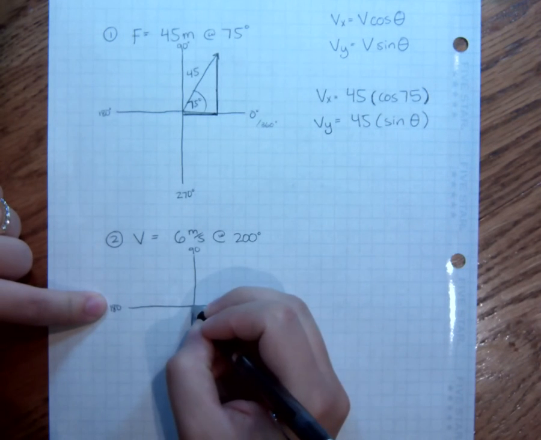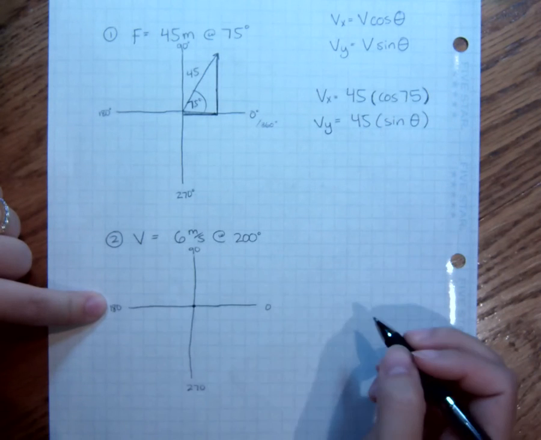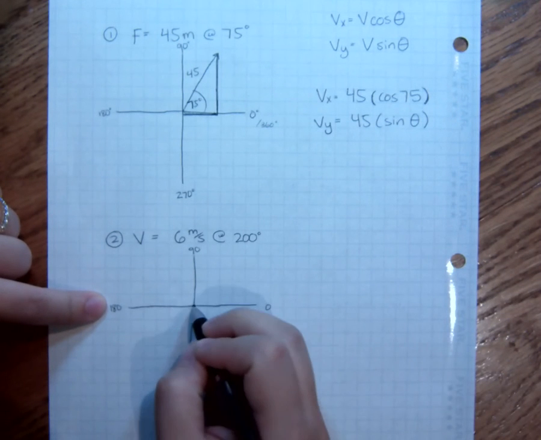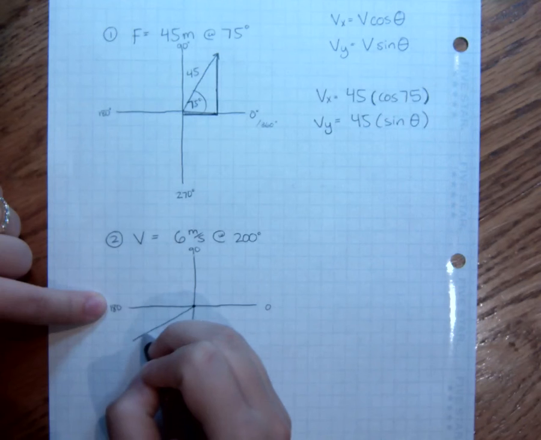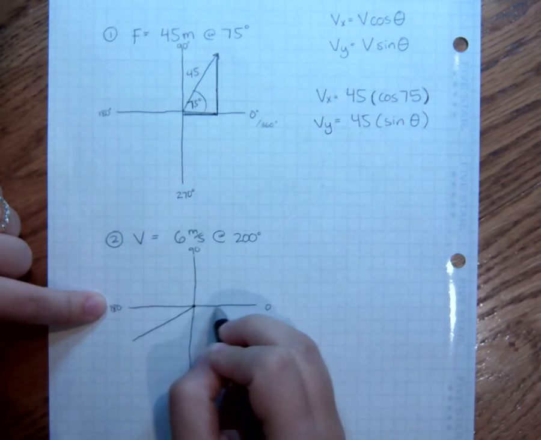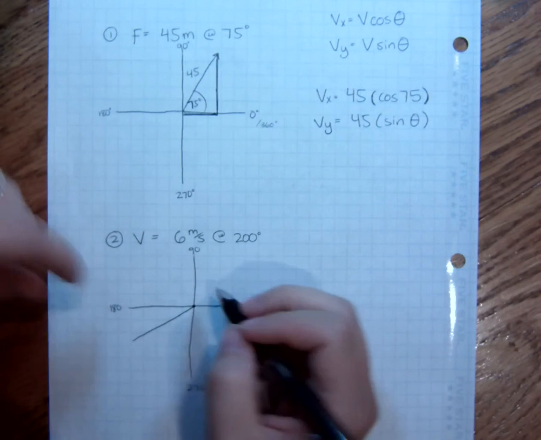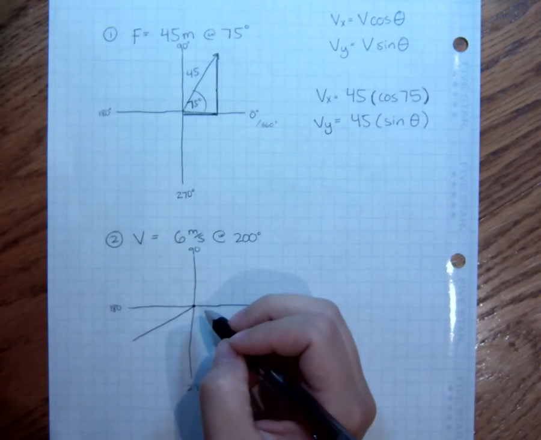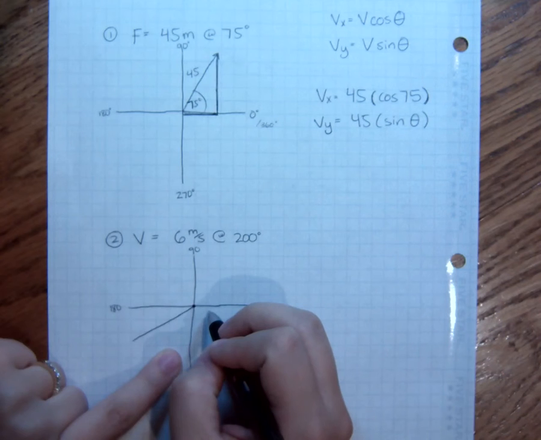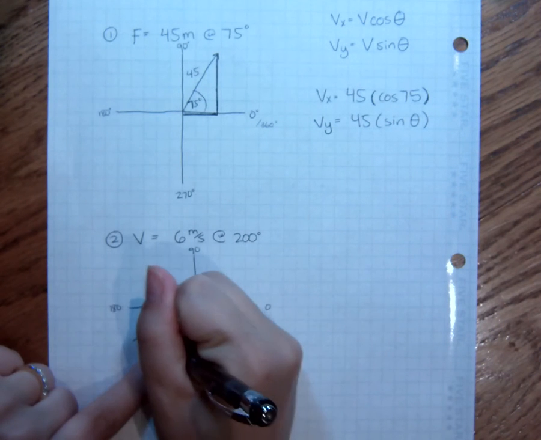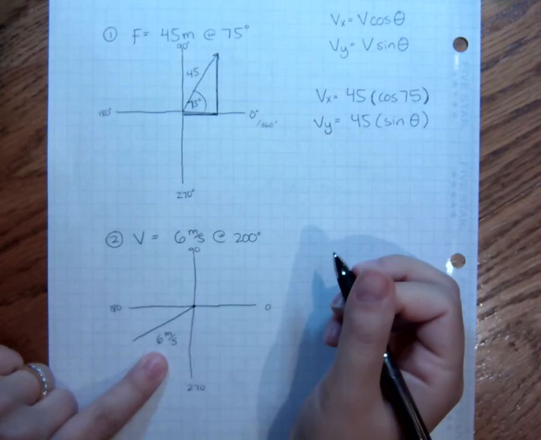So I put my pen in the middle at the origin, and then I want to draw a line that makes a 200-degree angle with this line right here. And that is approximately it. So how long is my vector? It's 6 meters per second.